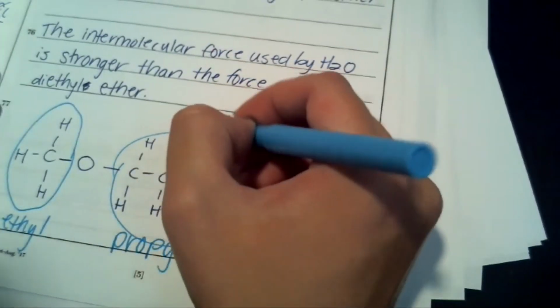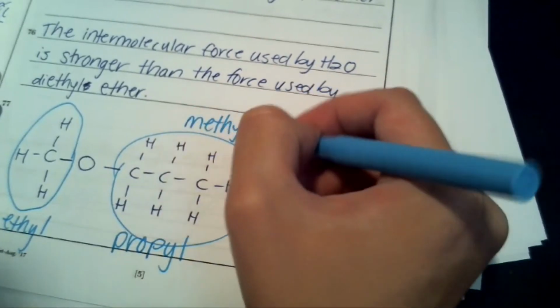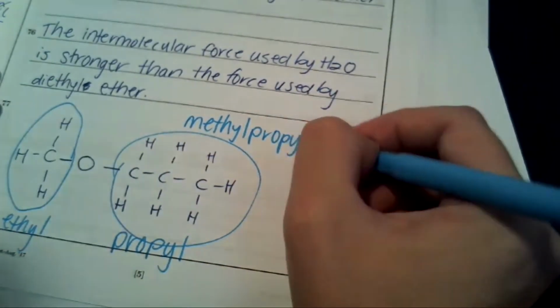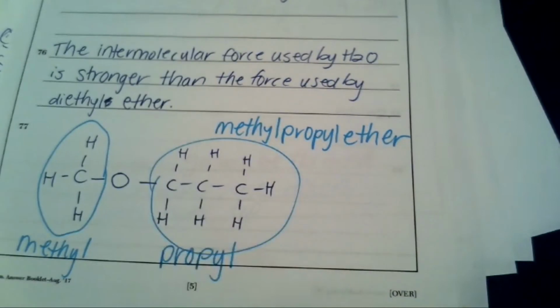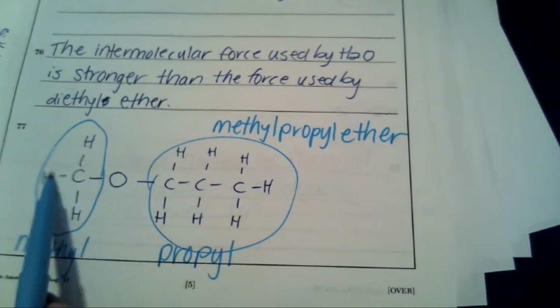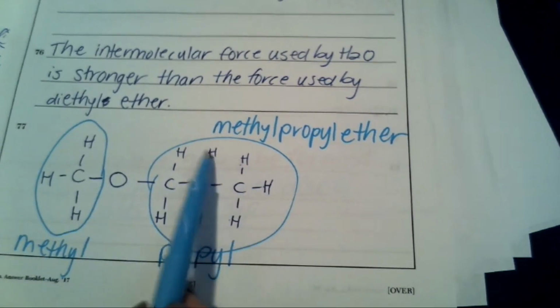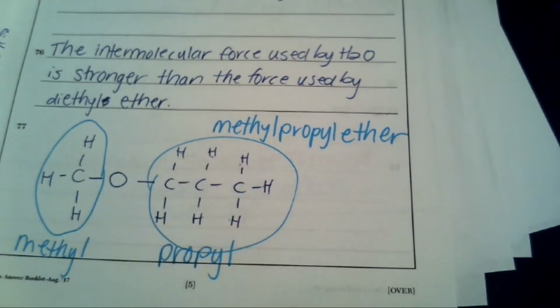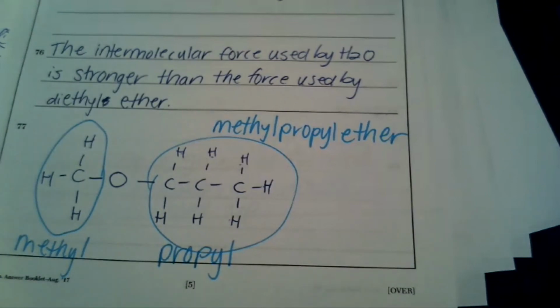So this would be named methyl propyl ether. They didn't ask, but just so you know. And if I counted them all up, I still have 1, 2, 3, 4 carbons. I have 1, 2, 3, 4, 5, 6, 7, 8, 9, 10 hydrogens and the 1 oxygen. And that oxygen in the middle still makes it an ether.